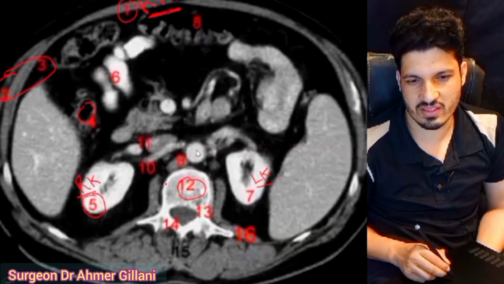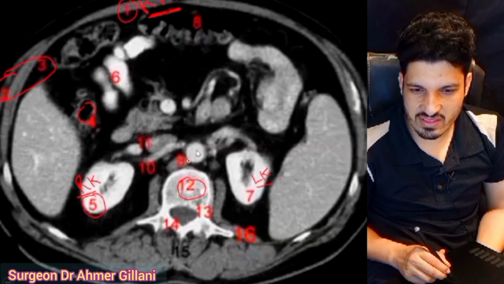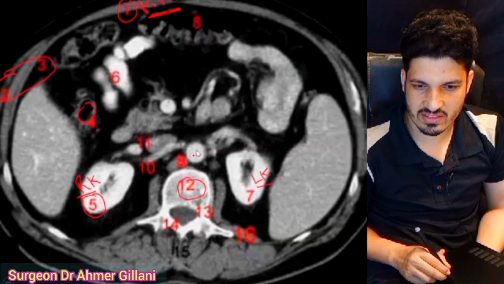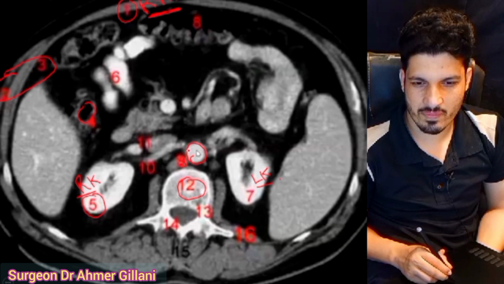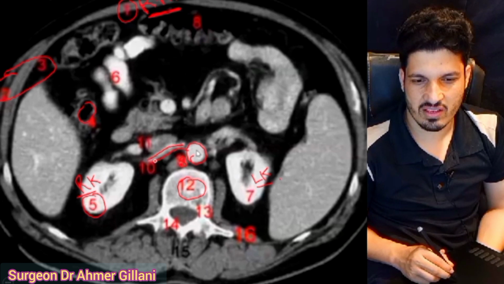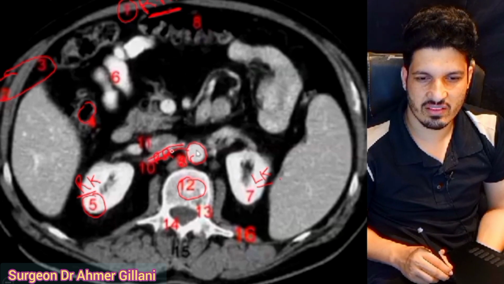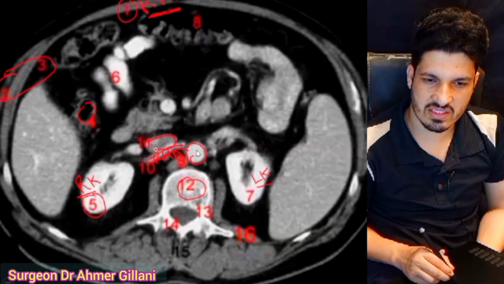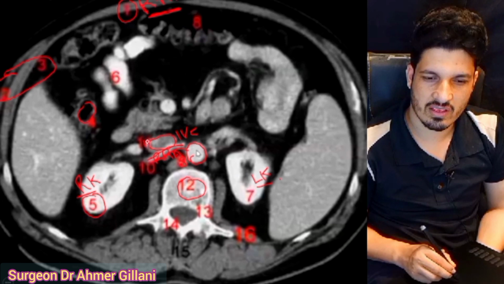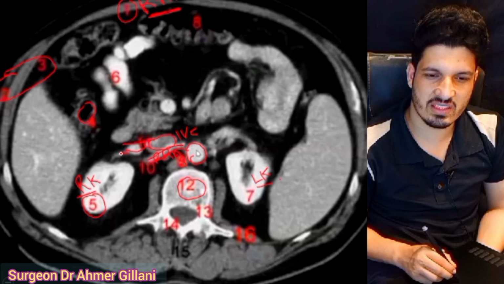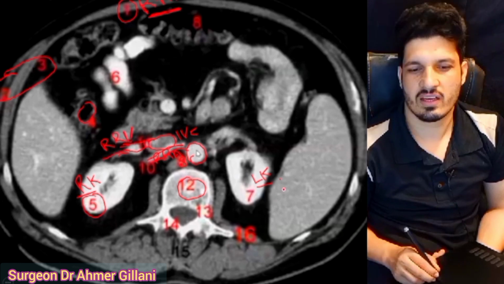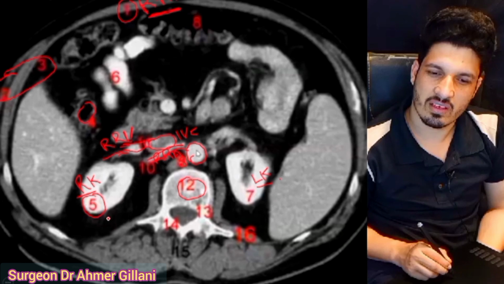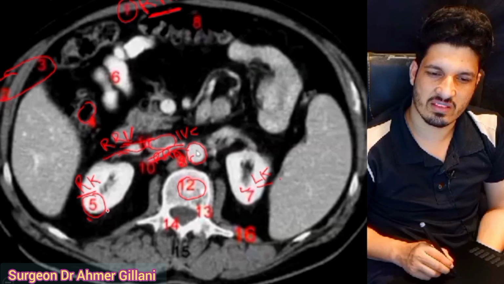And here the important thing is structure number 8, exactly this is the aorta. And structure number 10, this is the right renal artery. Structure number 11, this is the IVC, and from the IVC right renal vein is arising. Definitely this is the kidney, this is kidney.